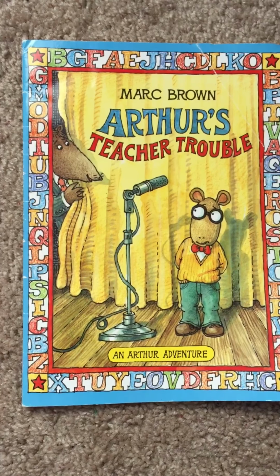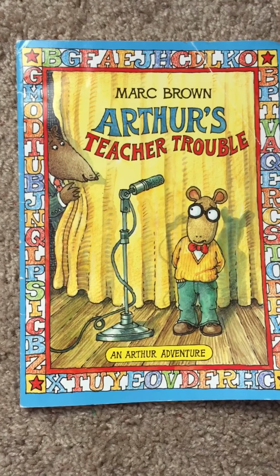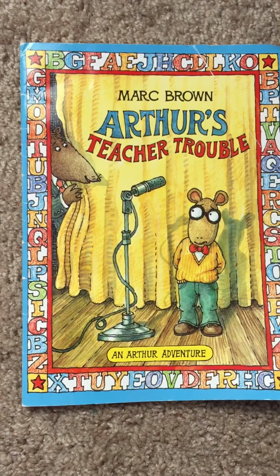Using picture walks encourages kids to connect with and be interested in reading. This strategy can also improve their comprehension of a story.